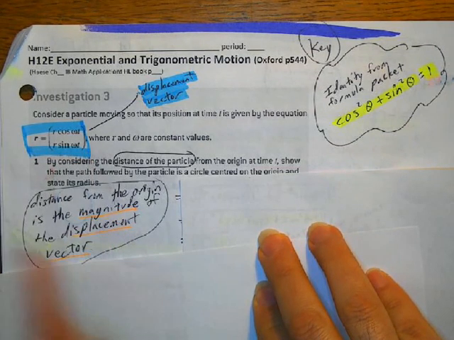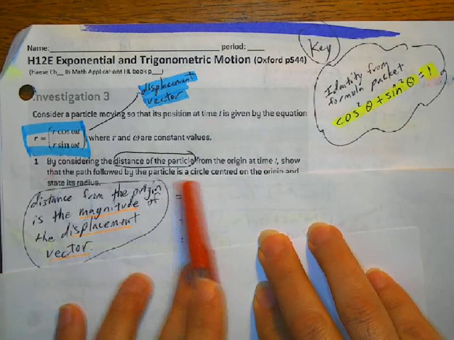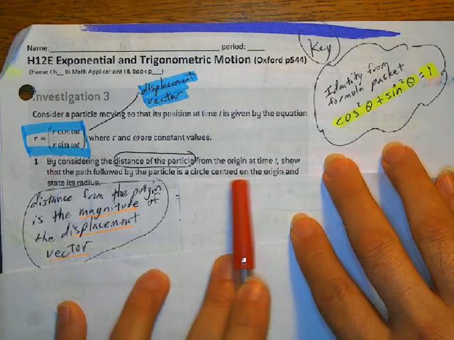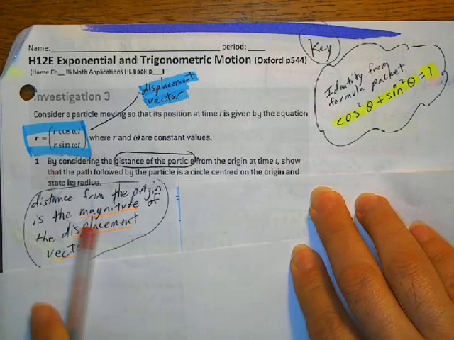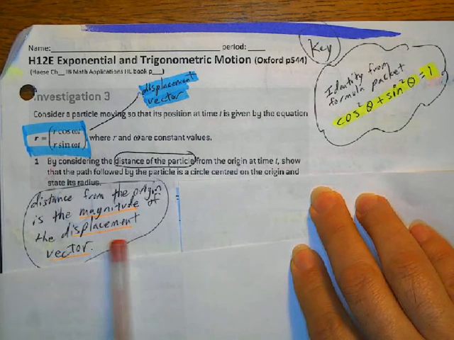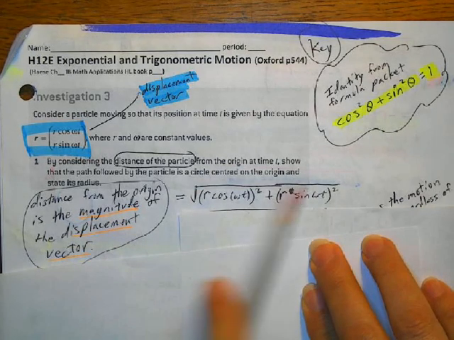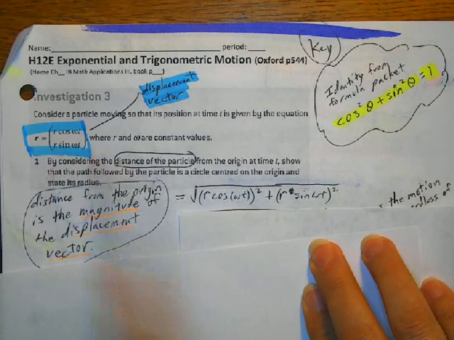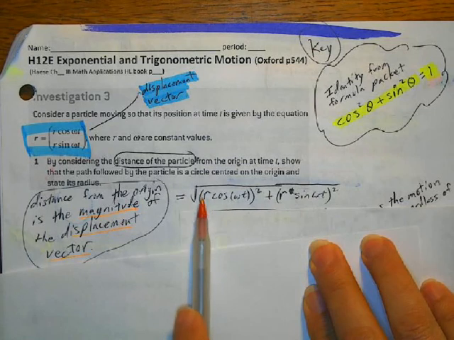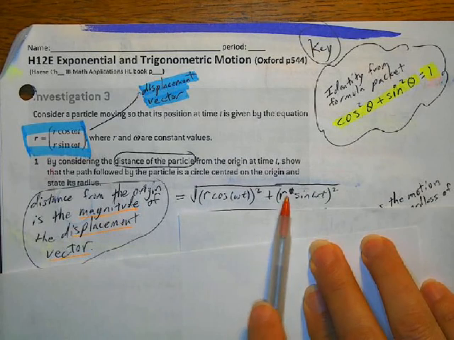Anyways, so consider the distance of the particle from the origin at time t. Show that the path followed by the particle is a circle centered at the origin with radius r. Okay, so to find the distance from the origin, we need to figure out the magnitude of the displacement vector. So to figure out the magnitude, we have to take the square root, and we have to take this first value and square it, and the second value and square it. Now, notice I have r, and then this cosine thing squared plus r, and the sine thing squared.